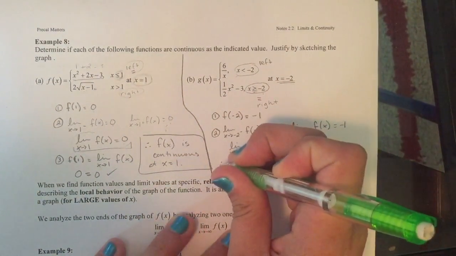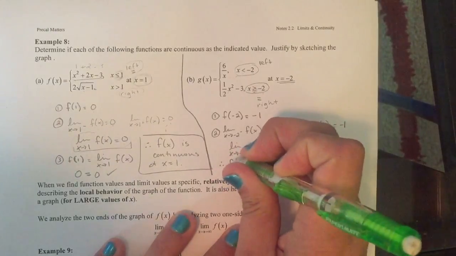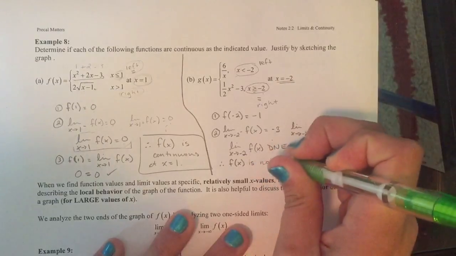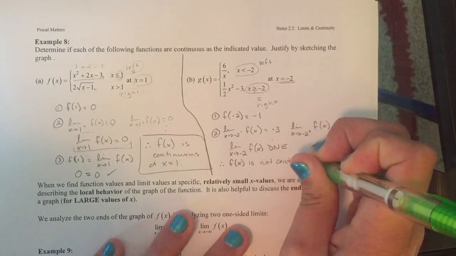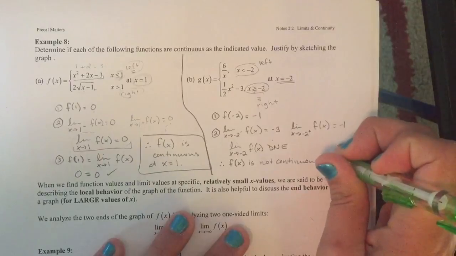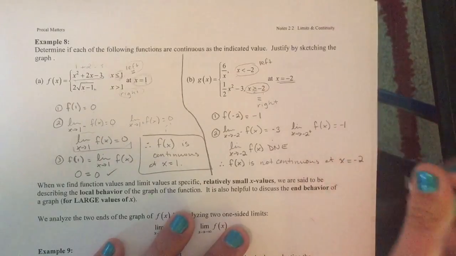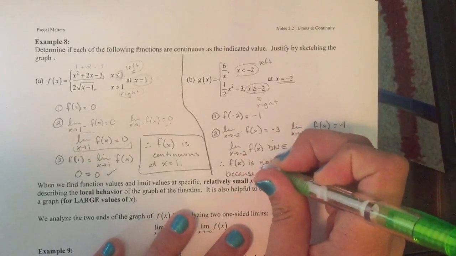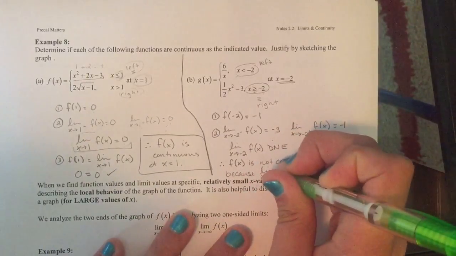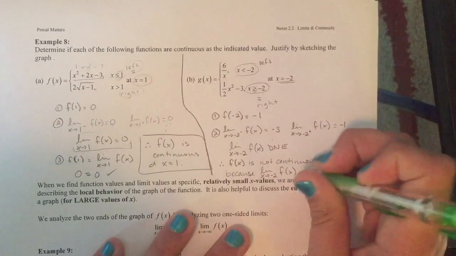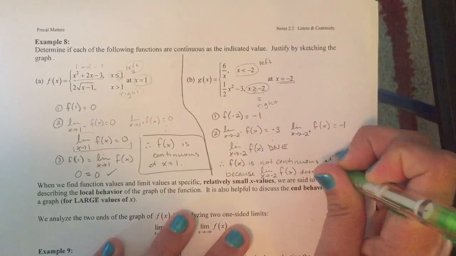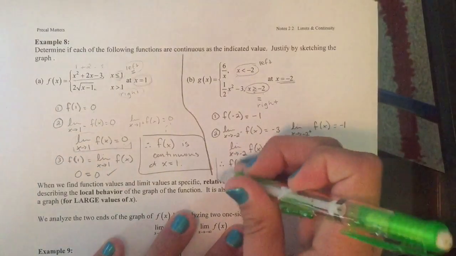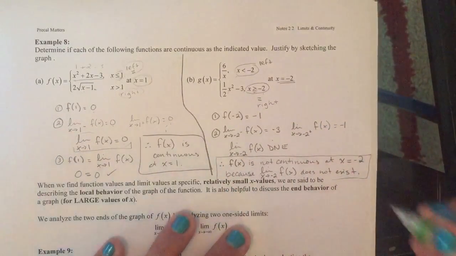So I would say, therefore, f of x is not continuous at x equals -2 because the limit as x goes to -2 of the function does not exist. Okay, it does not exist.